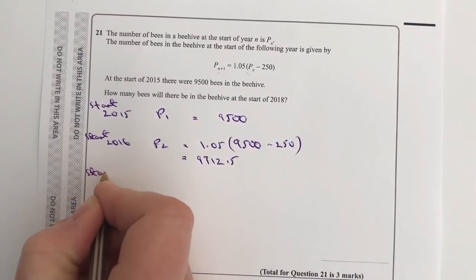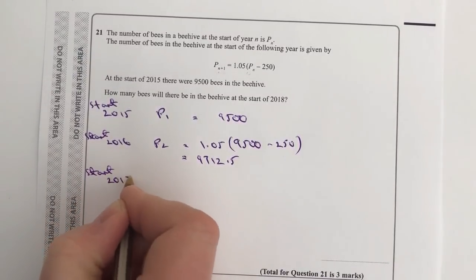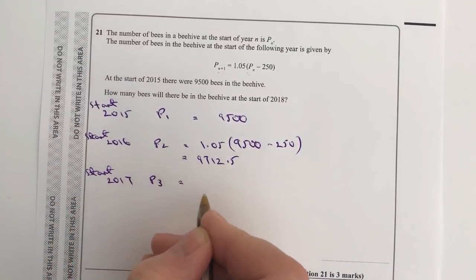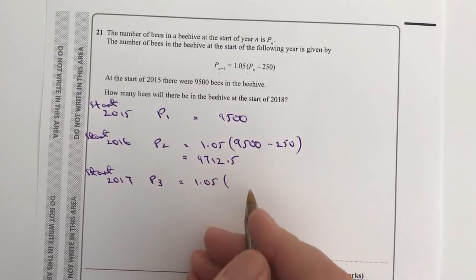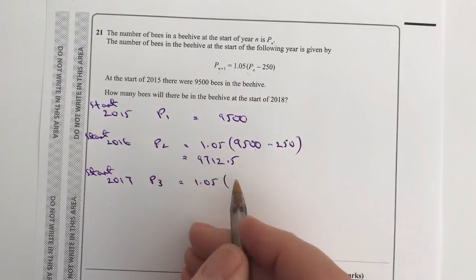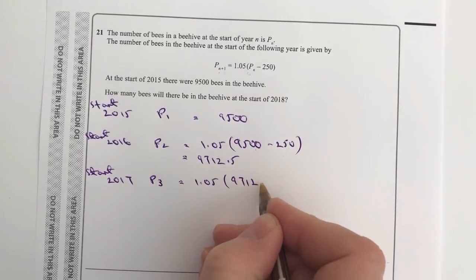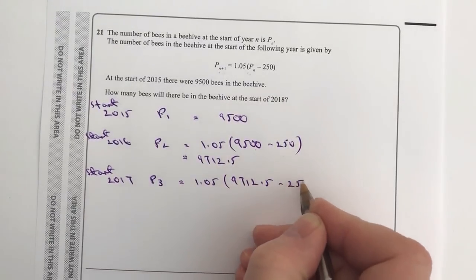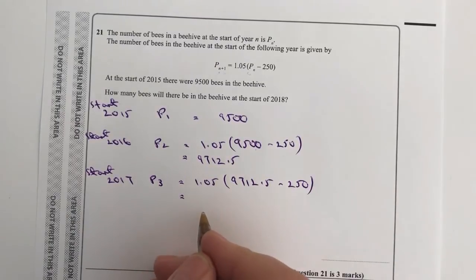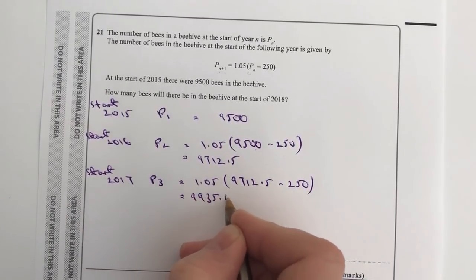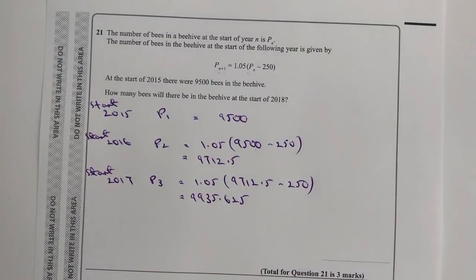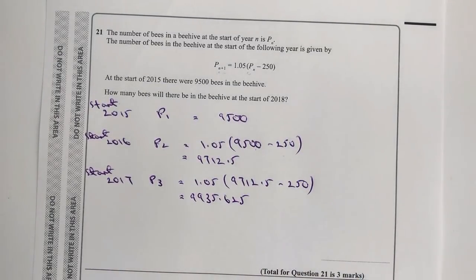So at the start of 2017, we got P3, and that's going to equal 1.05, and this time rather than writing 9,500 I'm going to write 9712.5 minus 250. Okay, whack that in your calculator, that's going to give you 9935.625 of a bee. Okay, but at the moment we're just concerned with the numbers rather than accuracy.